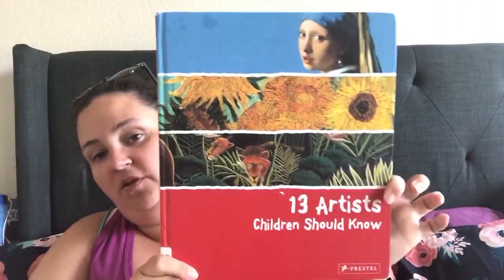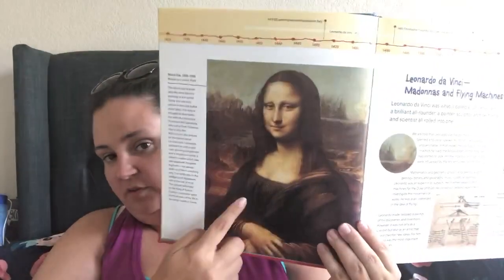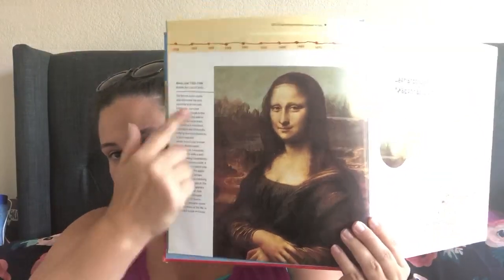Another thing we're going to be adding to that is this book has a couple of the artists. We're studying 12 this semester in our co-op, and this has a more fact-giving approach. It has a bunch of different information per artist. Here, the other one was not the Mona Lisa, so this shows us the Mona Lisa and has a little bit of information about it.